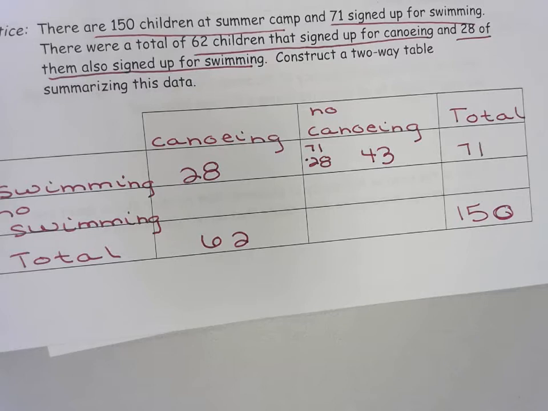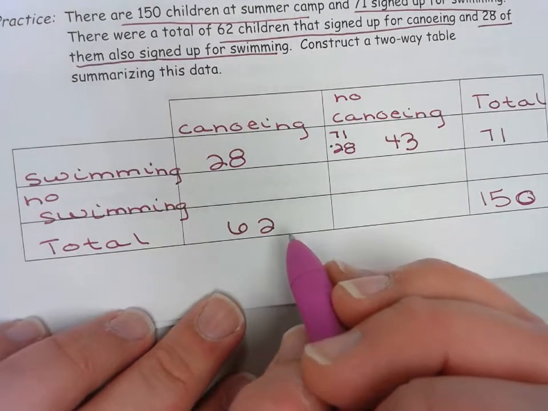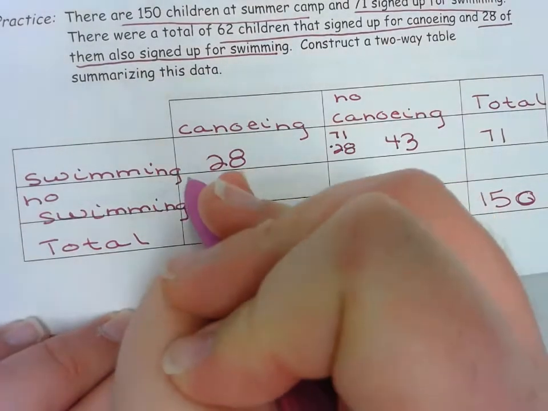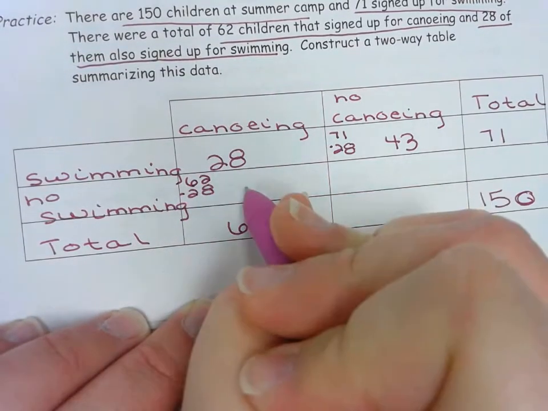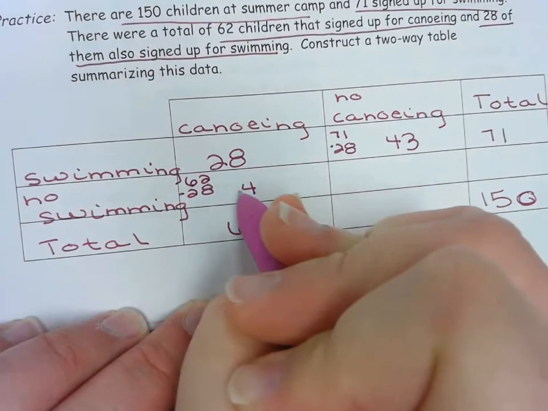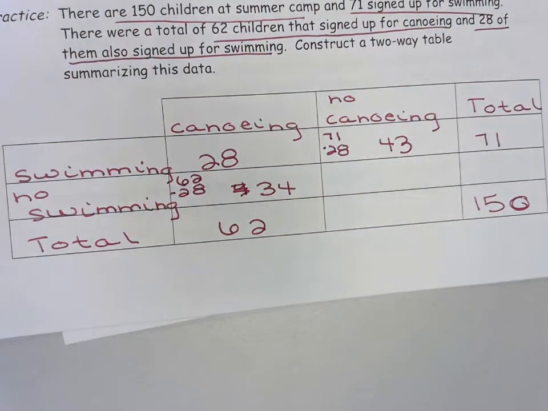How can I figure out the number of kids that did canoeing, no swimming? 62 minus 28, which is 34. Okay? So I'm filling in those boxes.